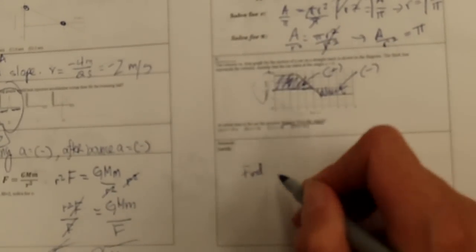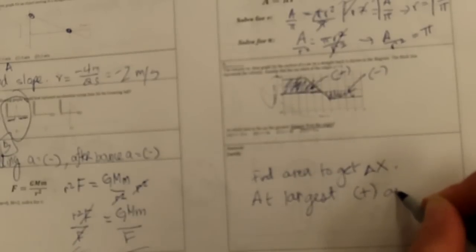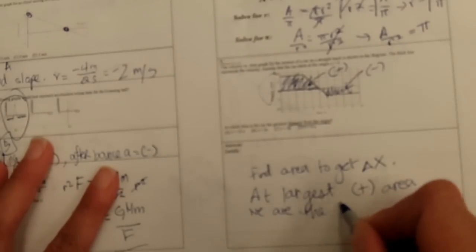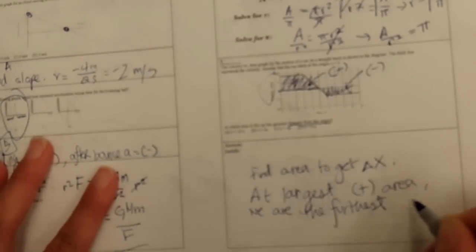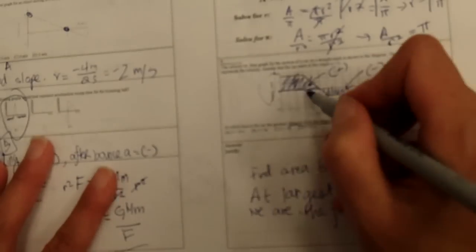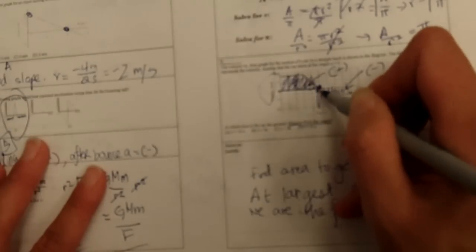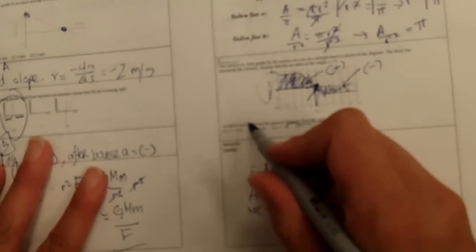So my justification is find area to get displacement at largest positive area. We are the furthest away. Okay, and we can see that that occurs. We're gaining more, gaining more, gaining more. We have the most, and then we have to start subtracting. So the largest positive area is at 5 seconds, and that's answer B.